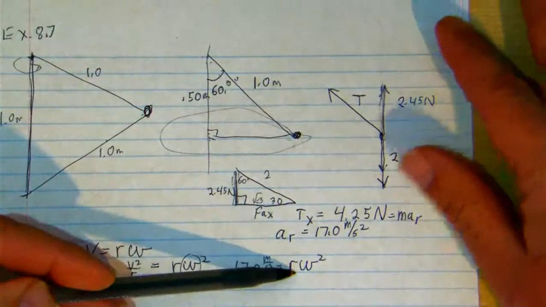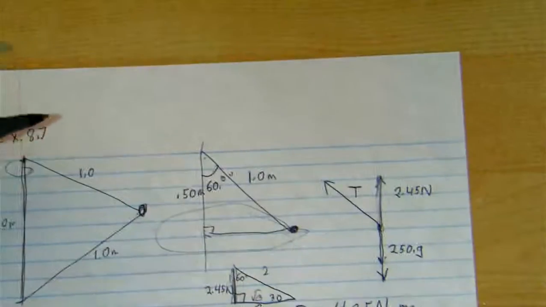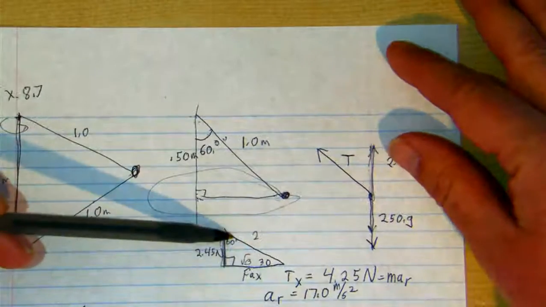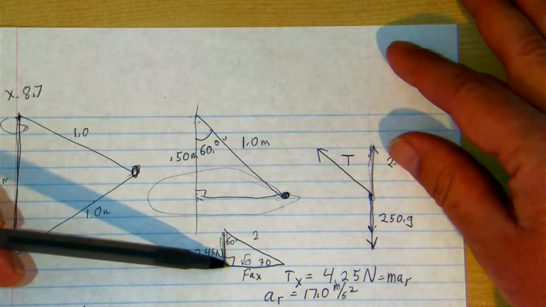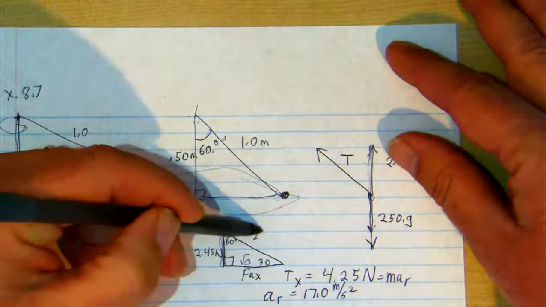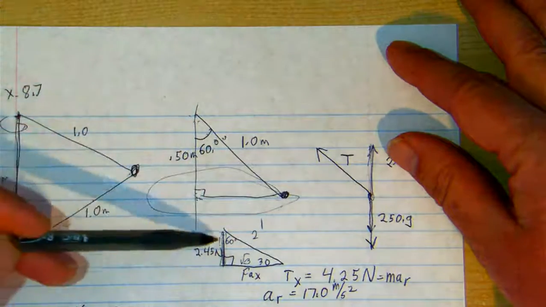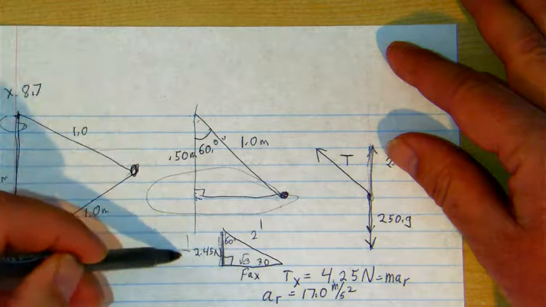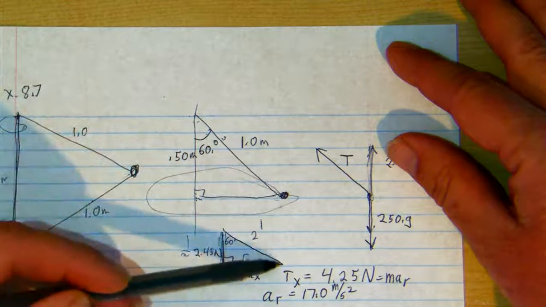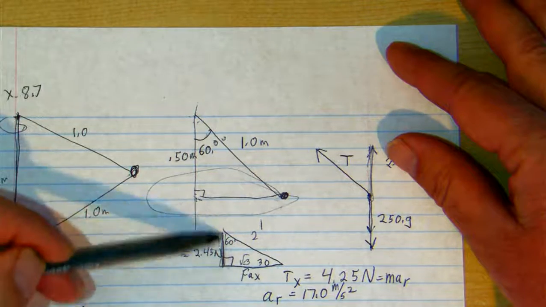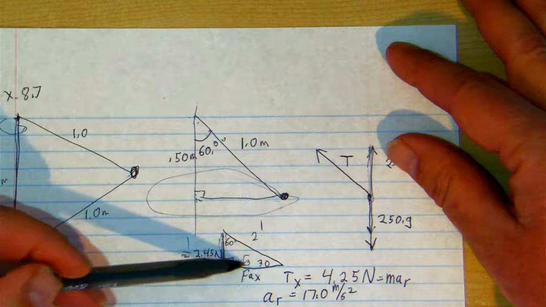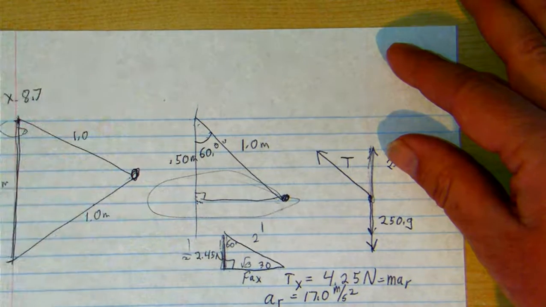What is the value of R? We get that by geometry. This is a 30, 60, 90 right triangle where the hypotenuse is a value of 1. This vertical leg is a value of 1/2. And this radial distance from the axis of rotation, that value of R that we need, would be the square root of 3 divided by 2.